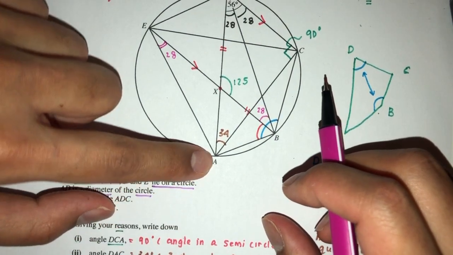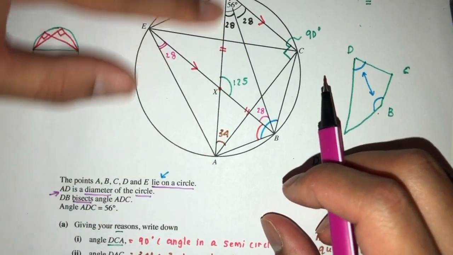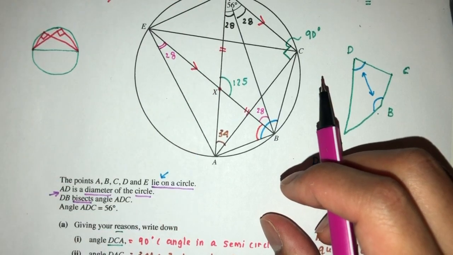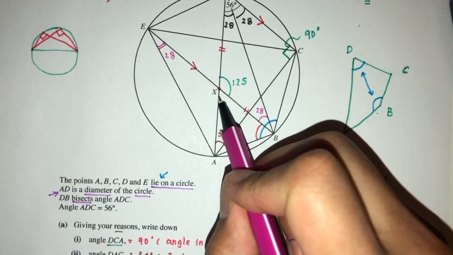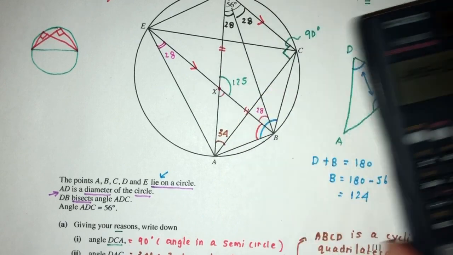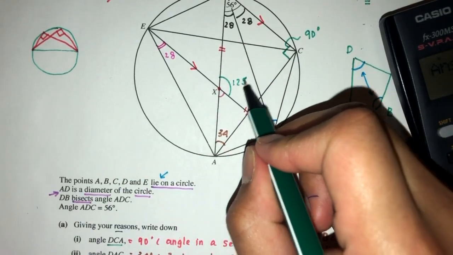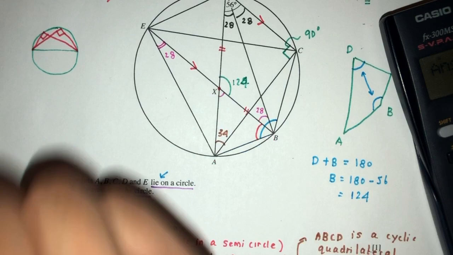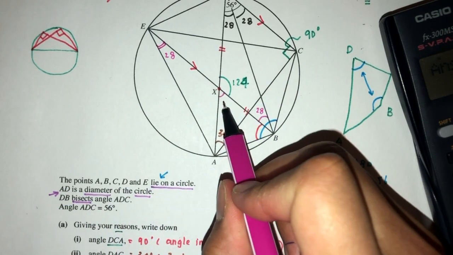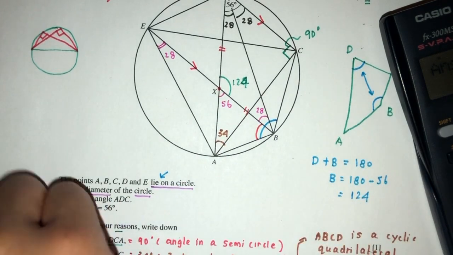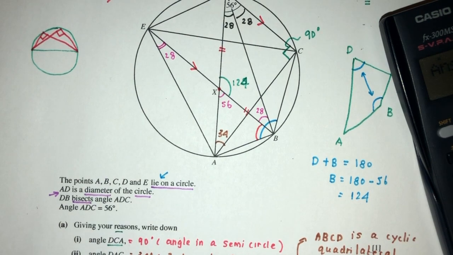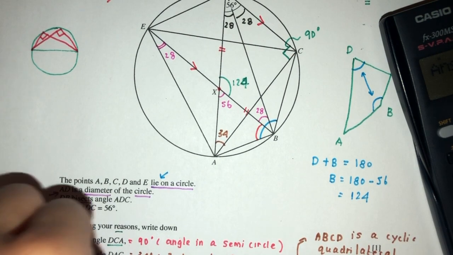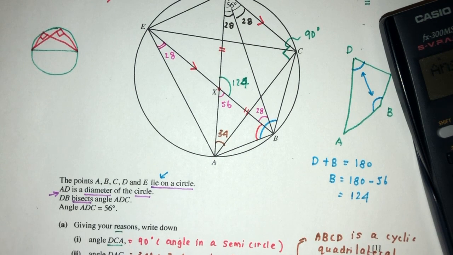Now next step, because this is 124, we understand what? This is a straight line, right? This is the diameter. Now we understand this has to be 180, so this has to be what? So 180 minus 124, not 35, I apologize. So this has to be 56. That's the other thing we can derive from that. Now, what else can we see?